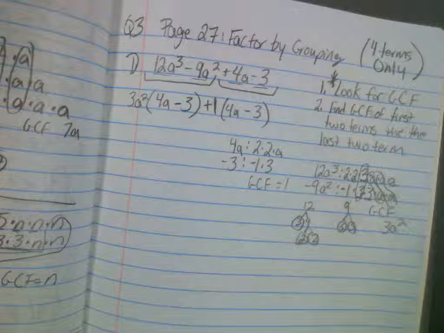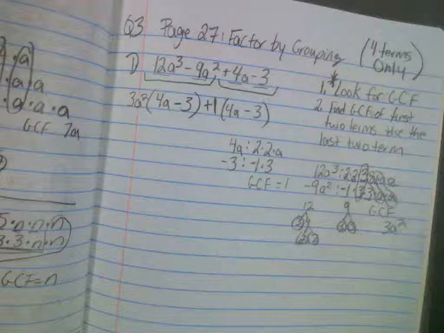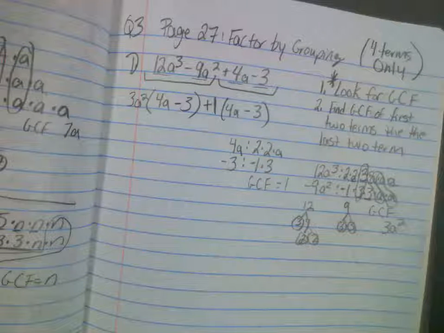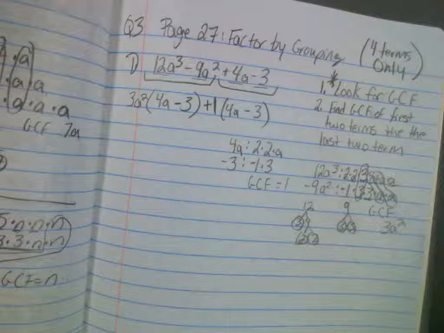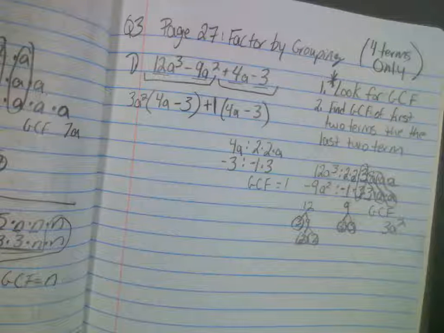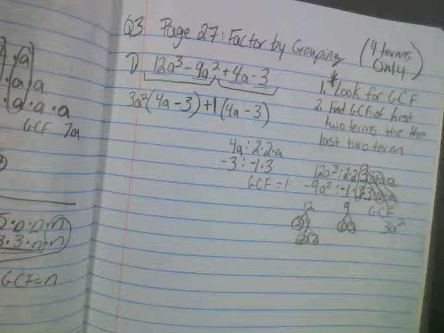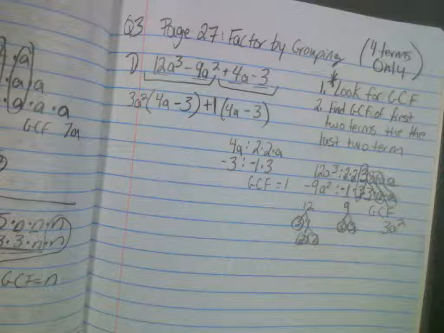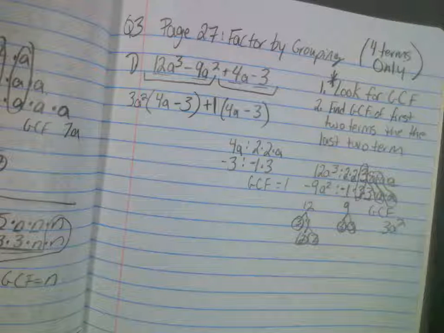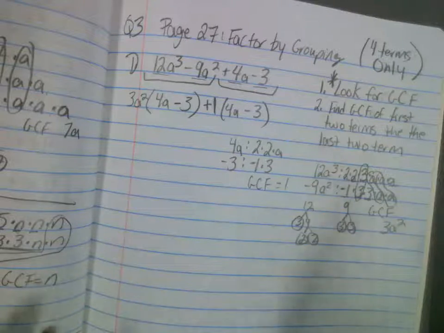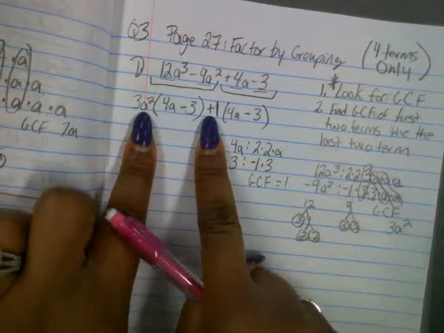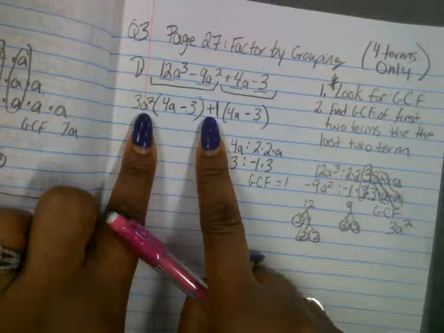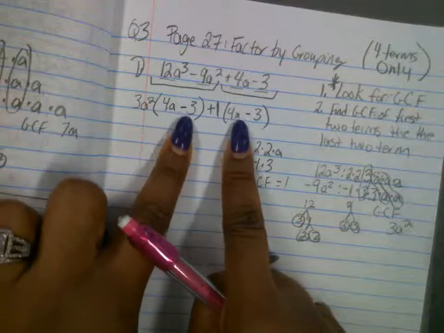Okay, so now this is going to be the absolute last step here. Notice this. This is the part where people get kind of confused. So please stop what you're doing and just listen to what I'm saying so that it doesn't become confusing. What you notice is that these two numbers right here are now being multiplied by the same binomial. Do you see that?